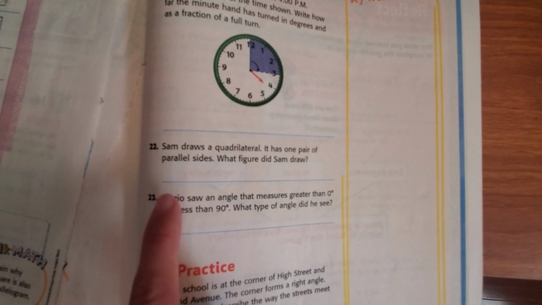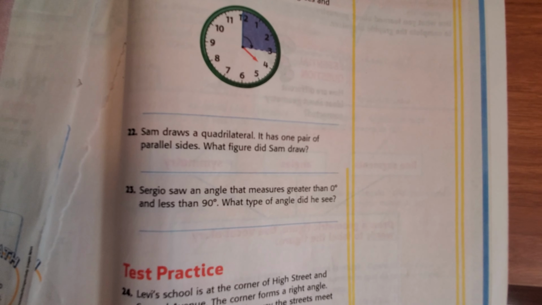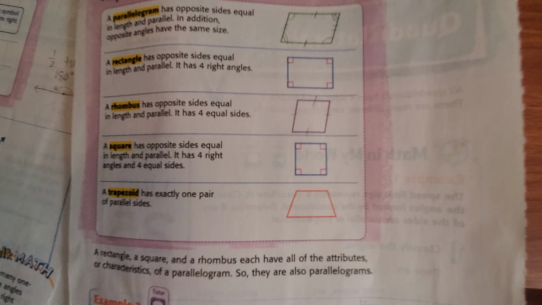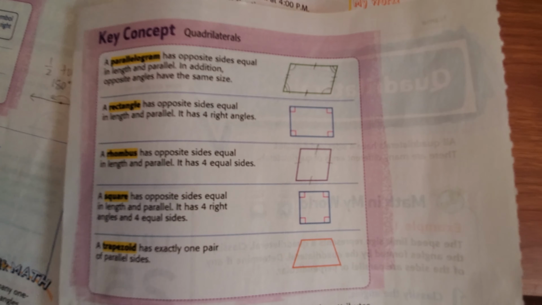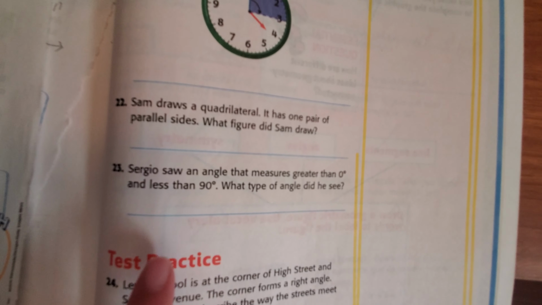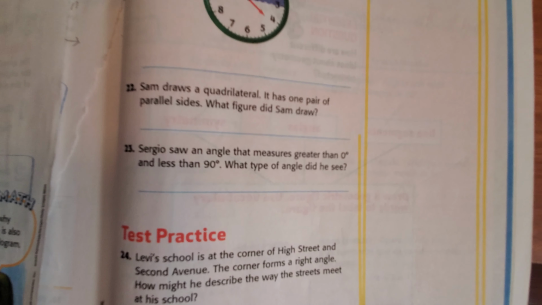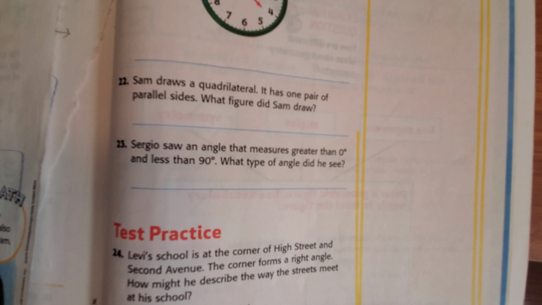Number 22. Sam draws a quadrilateral. It has one pair of parallel sides. What figure did Sam draw? Again, you can pause the video and look at this chart. Number 23, Sergio saw an angle that measures greater than 0 degrees and less than 90 degrees. What type of angle did he see? Is it an acute, a right angle, or an obtuse angle?